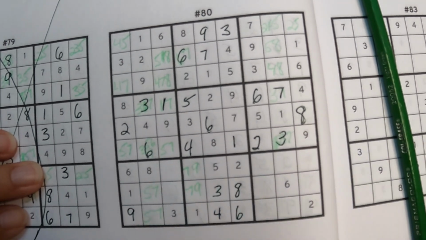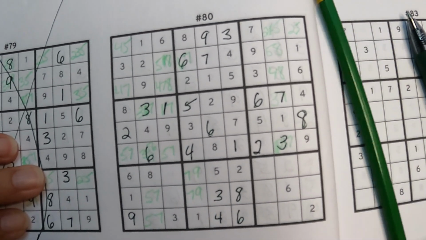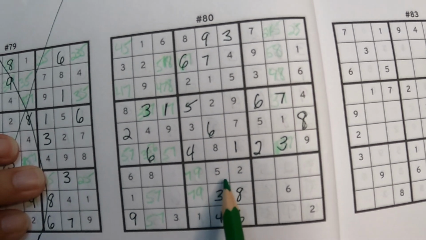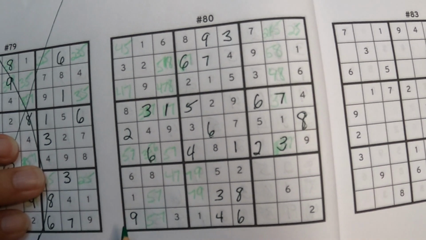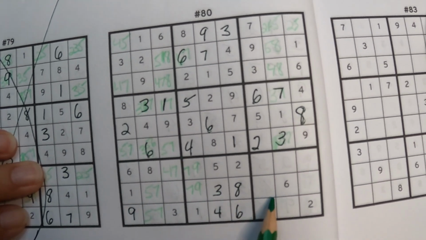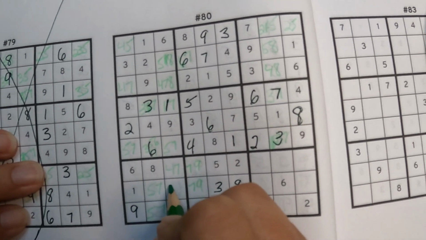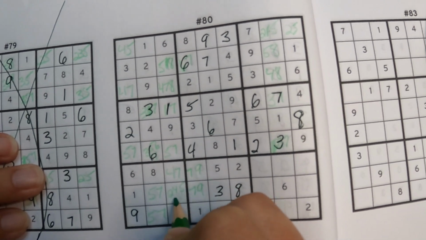Finish out this box. We're missing 2, 4, 5, and 7. We've got a 2 and 5 here. So 4, 7. No help here. 2, 4, 5, 7.